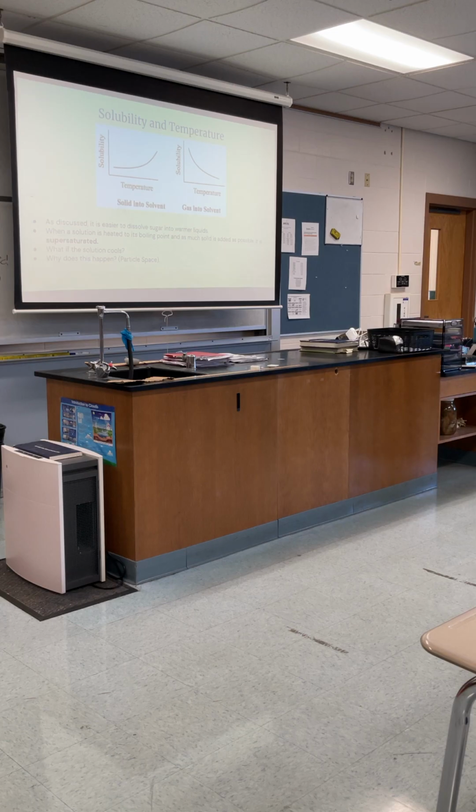This is what we did in lab. If we're all the way up at this peak, add as much solute as we can, and then cool it, what happens to the solubility? If our temperature's hot and we cool it, what happens to our solubility? It goes down. So we have a problem: we're holding more than we reasonably can.